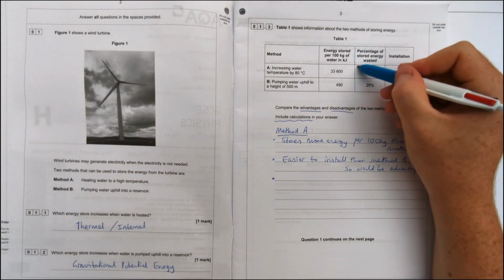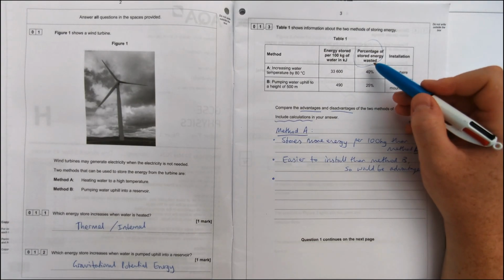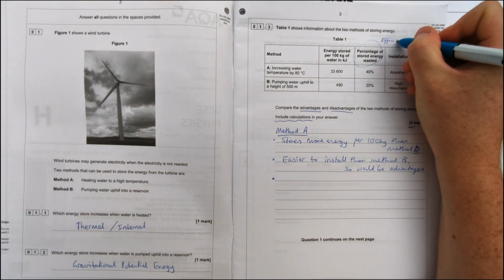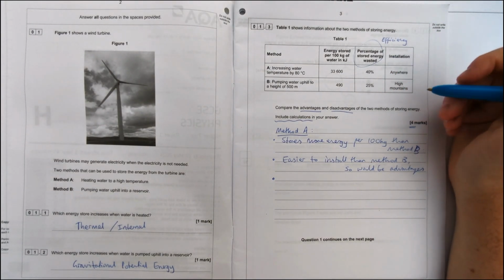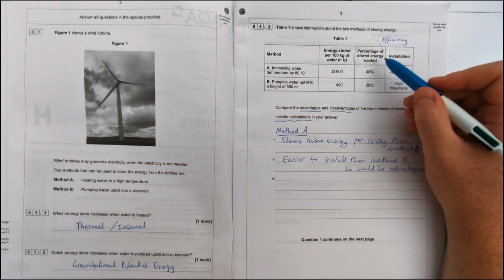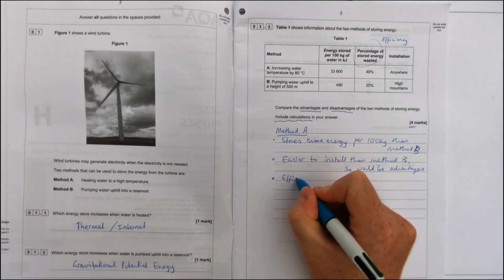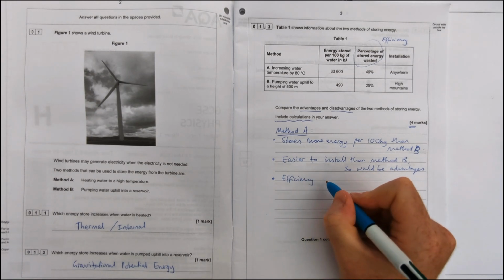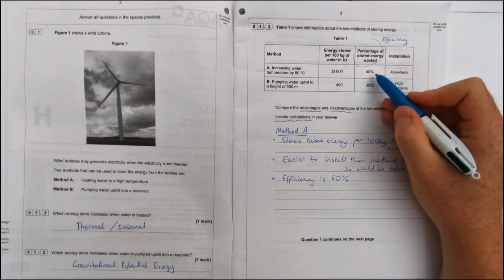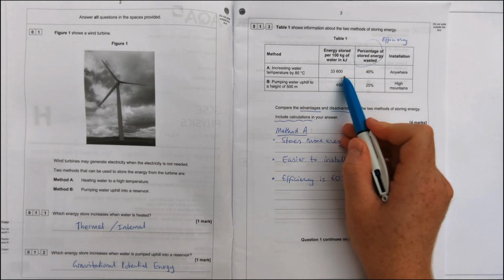Now we might notice up here we've got the value of percentage of stored energy that's wasted. We should know that if stored energy is wasted, we could easily use these to work out the efficiency of both of these methods. Efficiency is going to be the useful energy as a percentage or as a fraction of the total. This is the wasted energy. So if 40% is wasted, the efficiency of method A is 60%, because 60% is going to be useful, 40% is going to be wasted. So therefore we can work out what 60% of this value is.